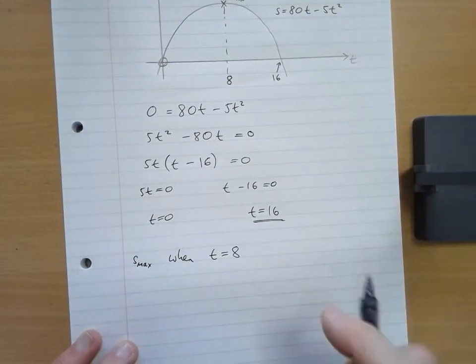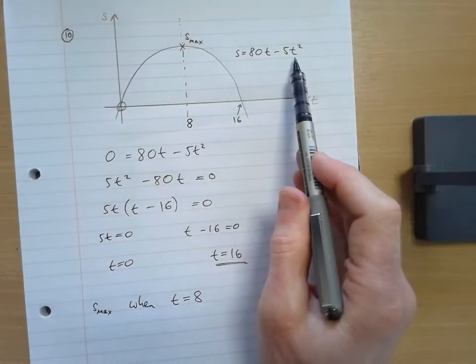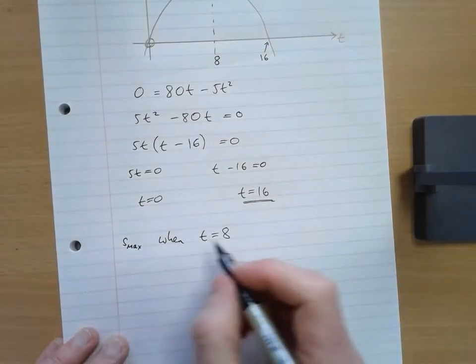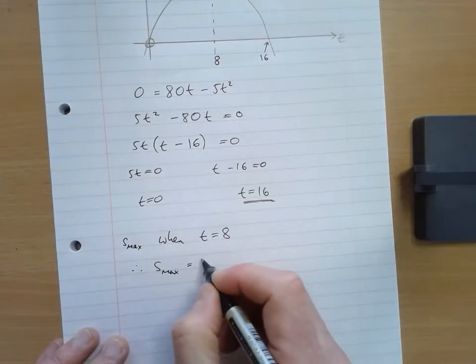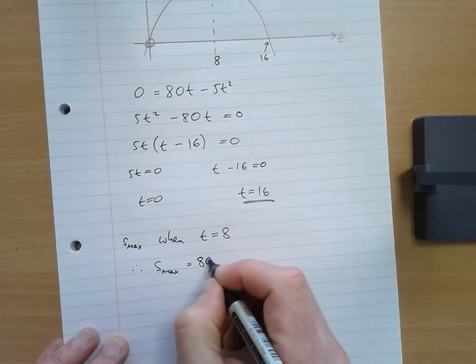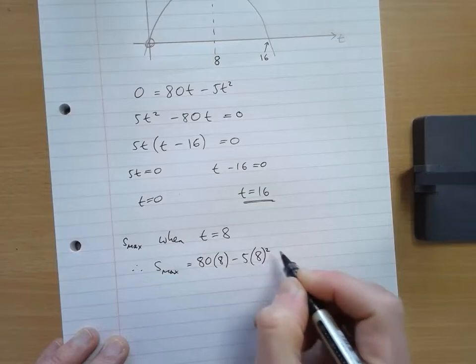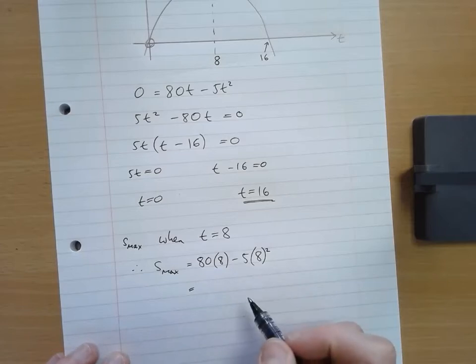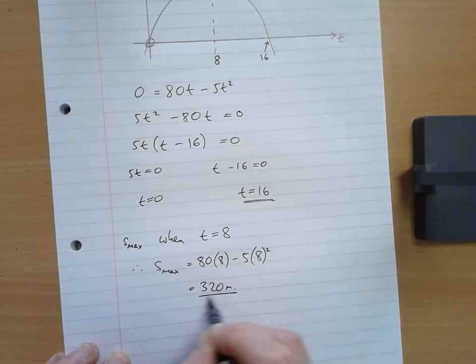Okay, so all I now need to do is put 8 into the original equation, s equals 80t minus 5t squared, put that t equals 8 into there, and we'll get the maximum value of s. So therefore s max equals 80 times 8 minus 5 times 8 squared. Okay, and if you pop that into your calculator, churn it through, you get 320 meters for S max, for the maximum distance.